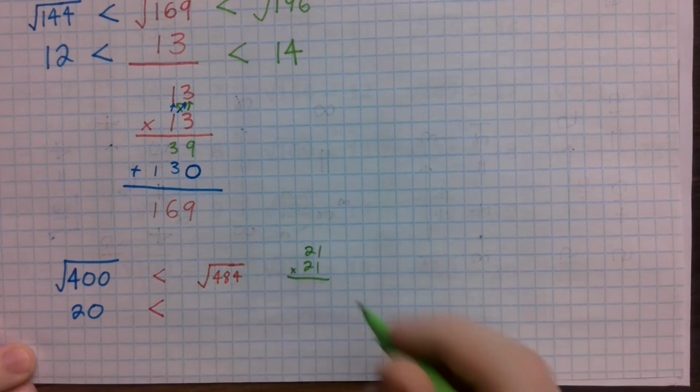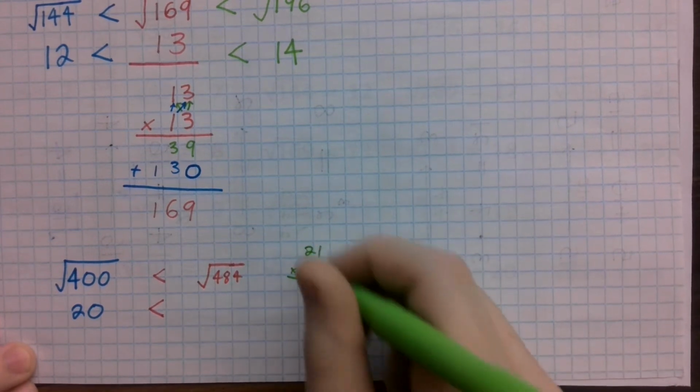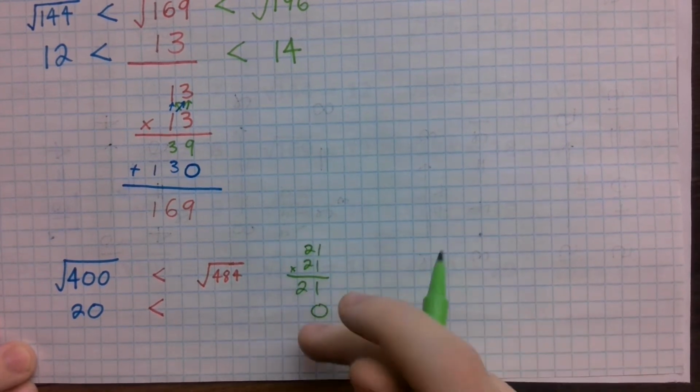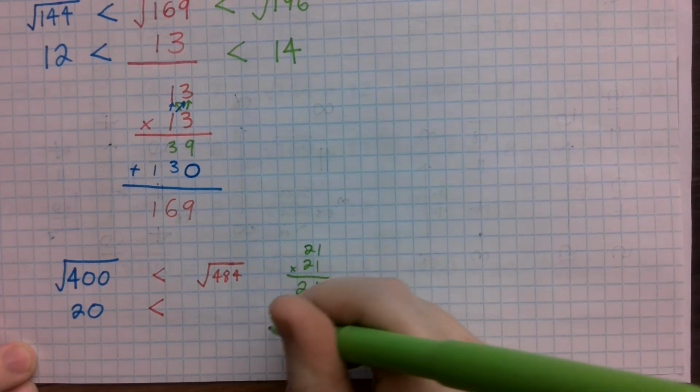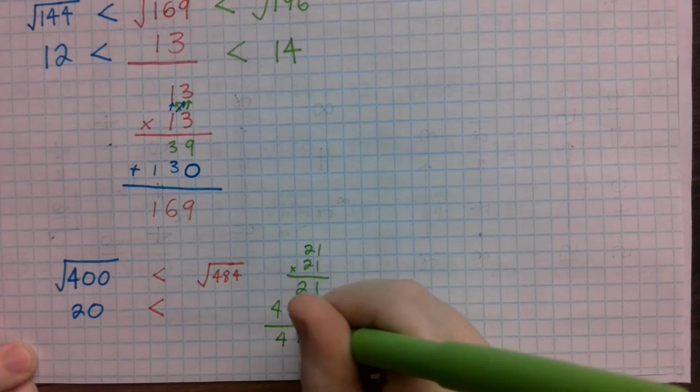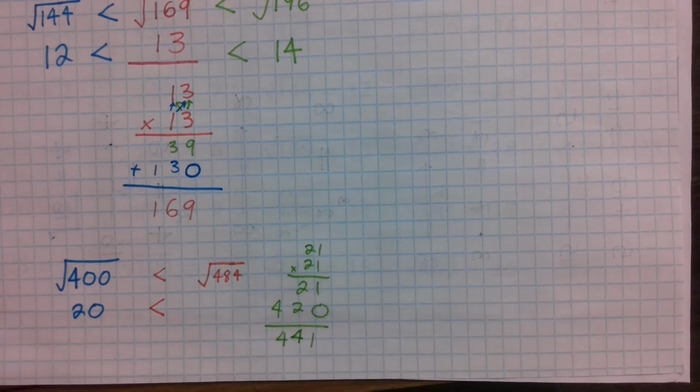21 times 21. 1 times 1 is 1. 1 times 2 is 2. We add a 0 for the tens place. 2 times 1 is 2. 2 times 2 is 4. Uh-oh. We didn't quite meet our quota.